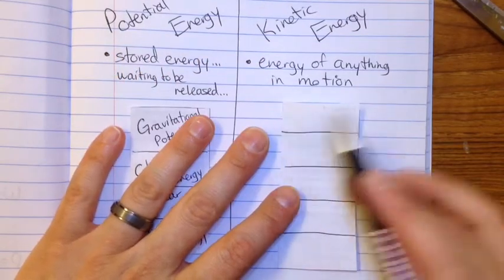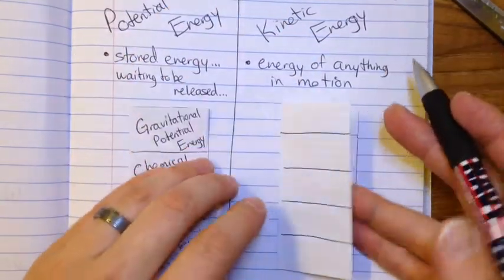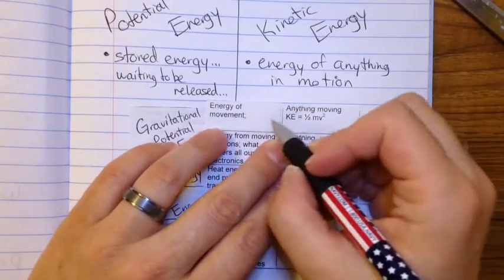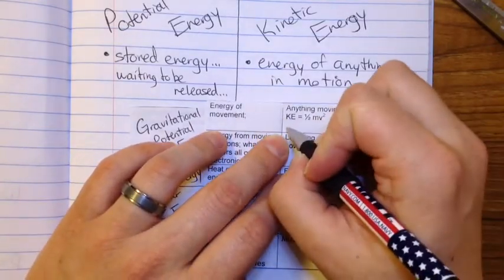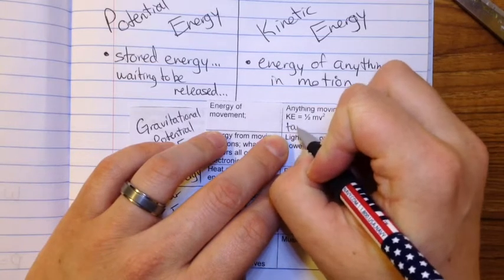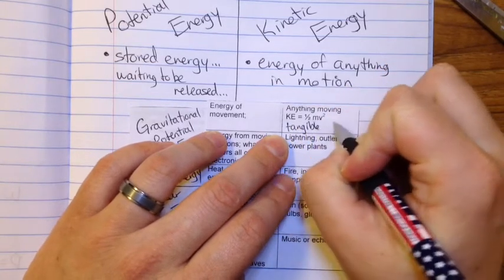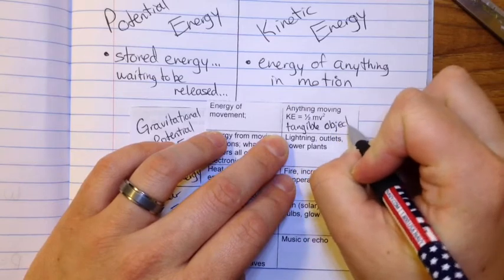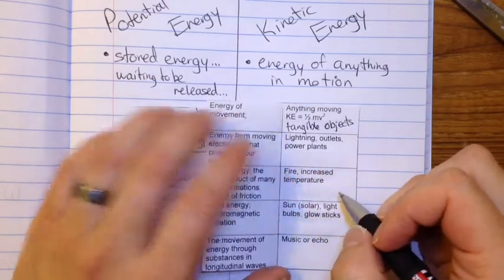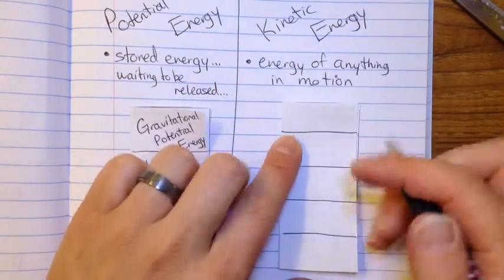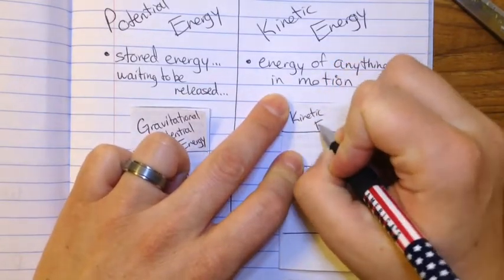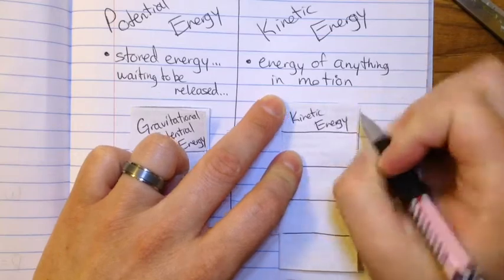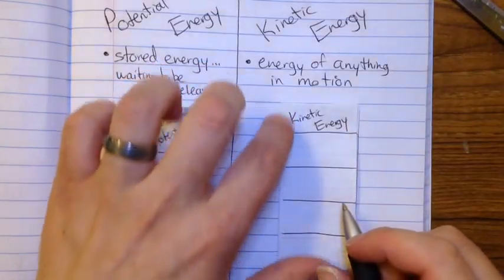Our kinetic energies. Within the different categories of kinetic energy, the first one is energy of movement, anything moving, anything tangible. So I'm going to say tangible objects. If it's large enough that I can put it on a scale, then we're going to go ahead and use this. We call it kinetic energy. It's a repeat, but oh well. Okay? Kinetic energy is just general kinetic energy.